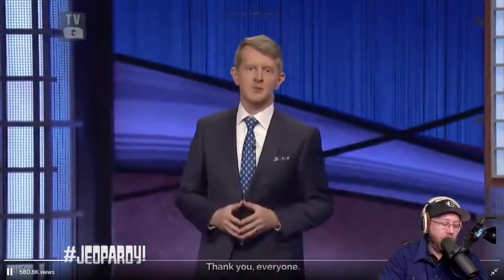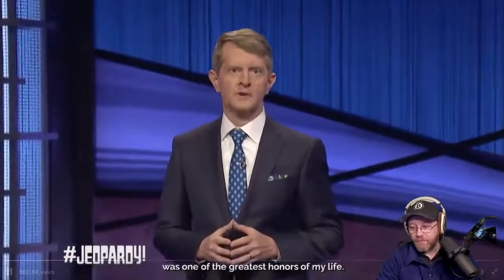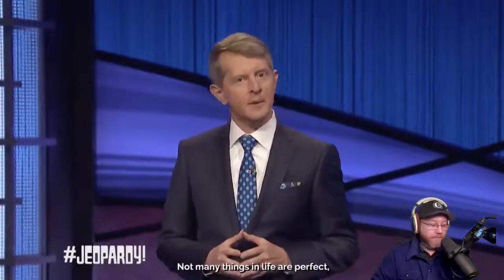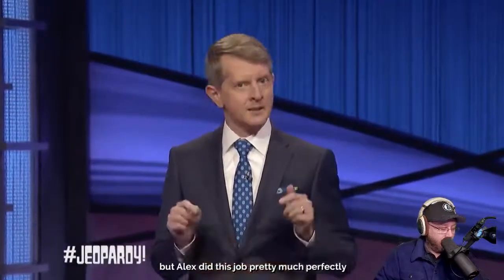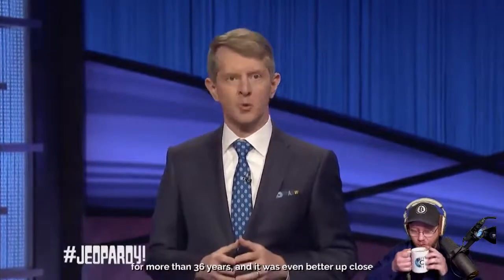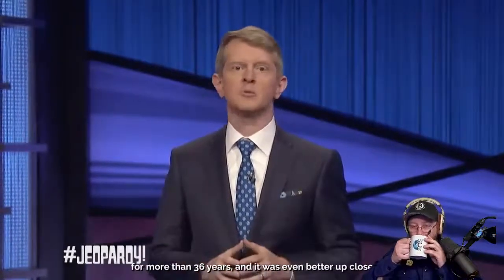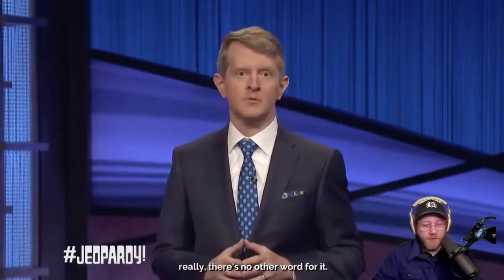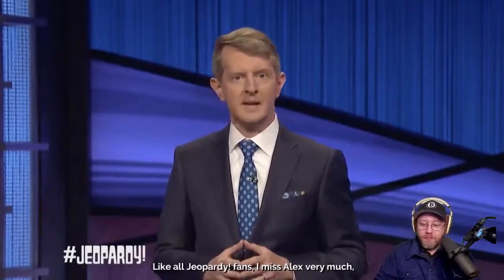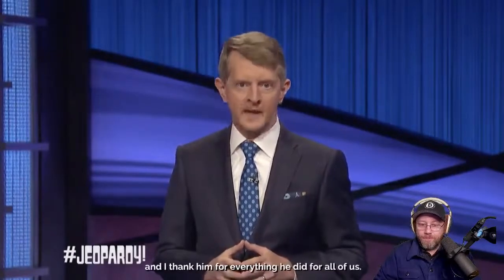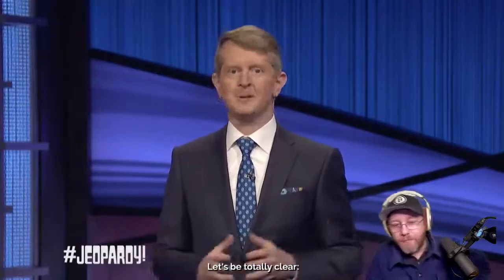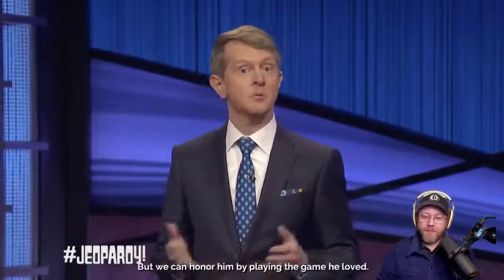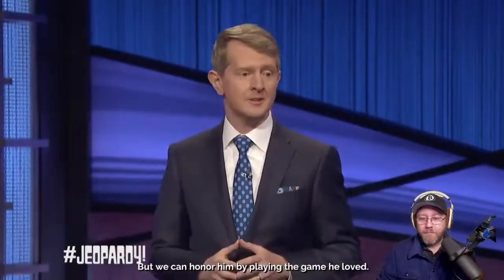Ken Jennings, the host of Jeopardy. Thank you, everyone. Welcome to Jeopardy. You know, sharing this stage with Alex Trebek was one of the greatest honors of my life. Not many things in life are perfect, but Alex did this job pretty much perfectly for more than 36 years, and it was even better up close. We were dazzled by his intelligence, his charm, his grace, really, there's no other word for it. Like all Jeopardy fans, I miss Alex very much, and I thank him for everything he did for all of us. Let's be totally clear, no one will ever replace the great Alex Trebek, but we can honor him by playing the game he loved. Jim, Tanae, Julia, welcome to the show.